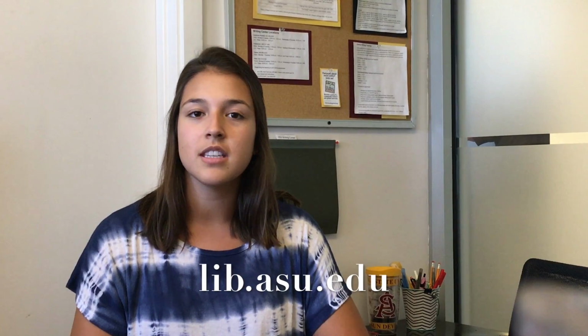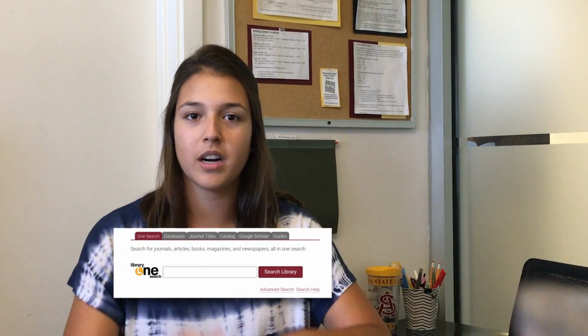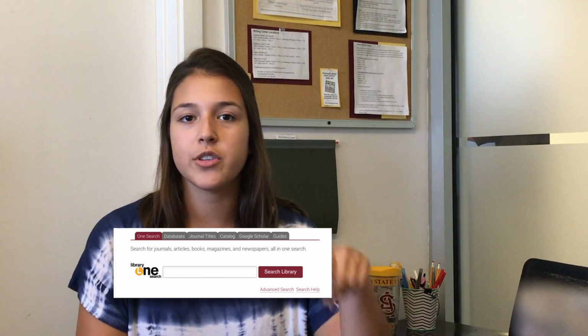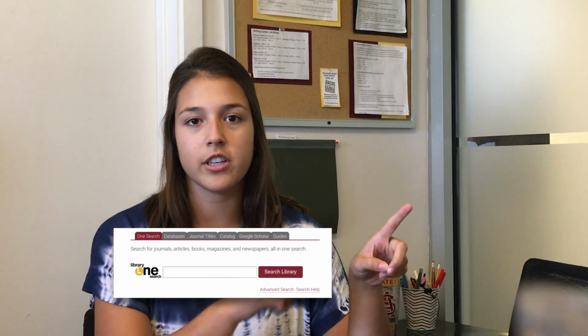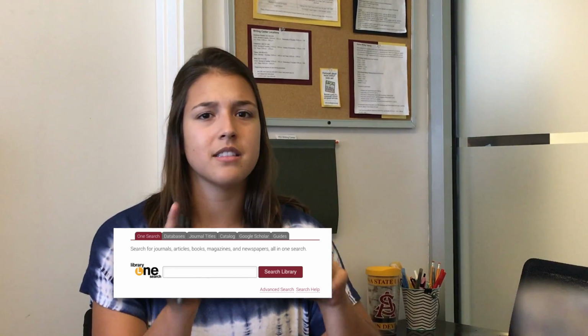So the first resource, since we go to ASU, we have our library and we have the online lib.asu.edu resource. If you go onto your MyASU account or just type in lib.asu.edu, it'll automatically come with a search bar, and you can either do search all or specify it to Google Scholar, I think it's databases, case law, things like that. And you can type in any topic that you want, and it'll filter all these results and give you a bunch of articles that you can choose from.